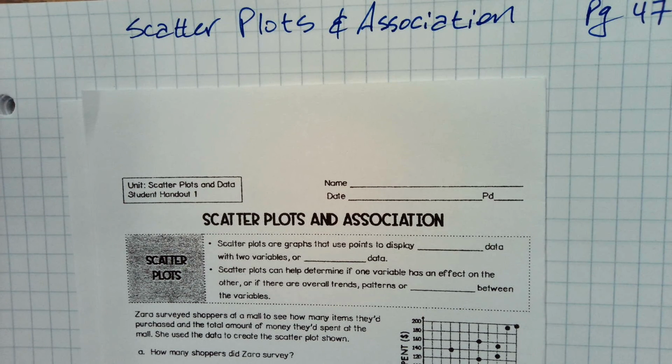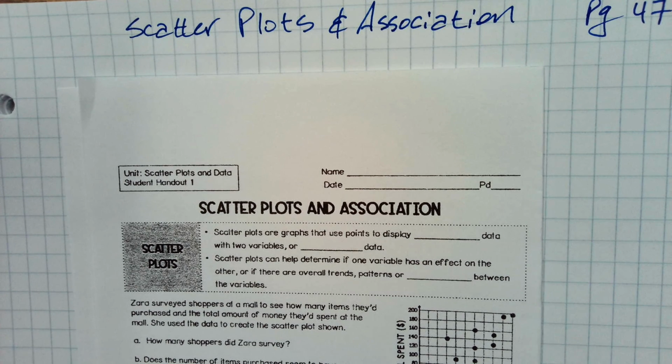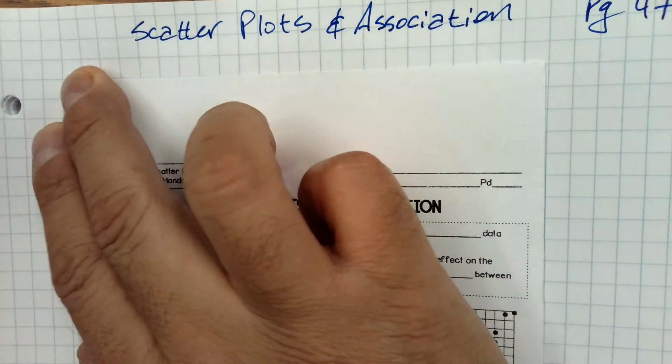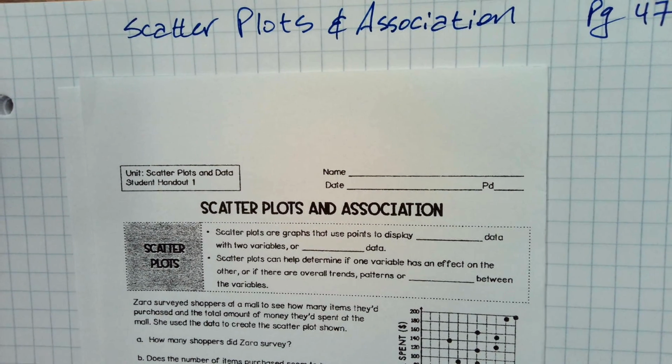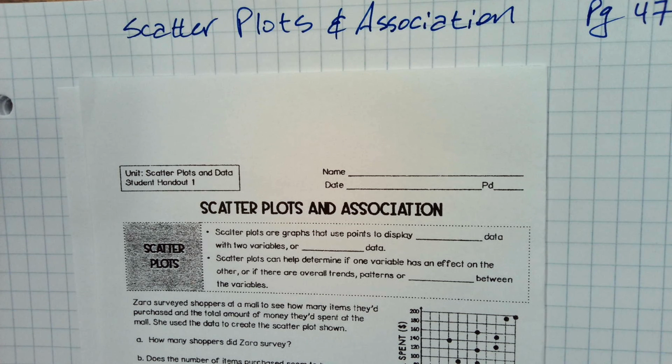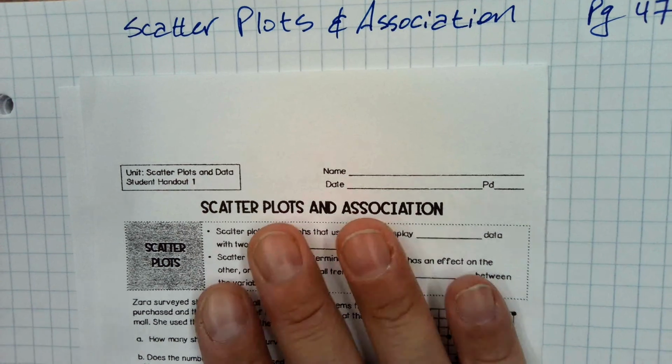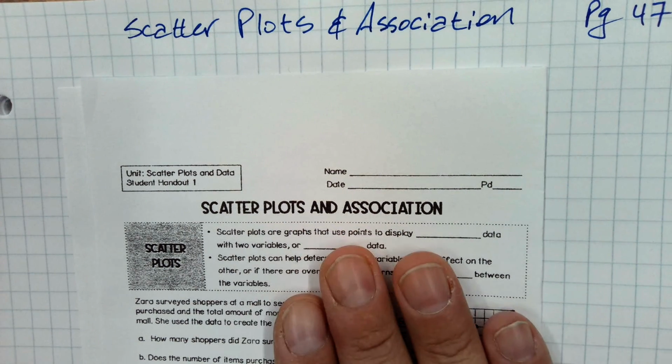So scatter plots and association. Today we're going to learn what a scatter plot is and how the data on a scatter plot either is or is not related and in which way. And like I said earlier, this is all going to lead up to what we've been doing, which is writing linear equations. We'll start with that on Wednesday. But today and tomorrow, we're just going to talk about scatter plots in general.